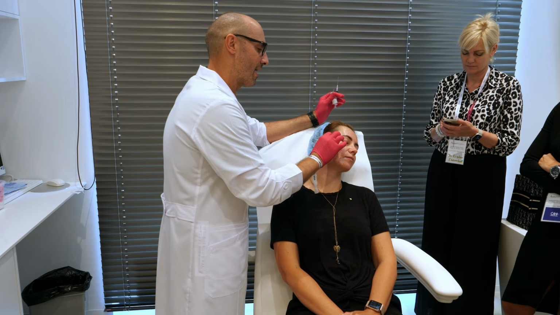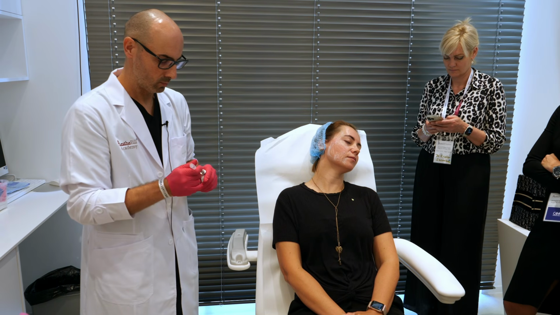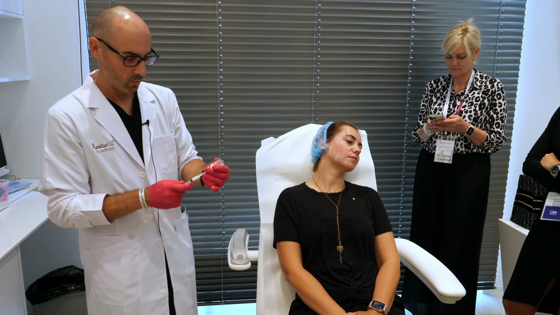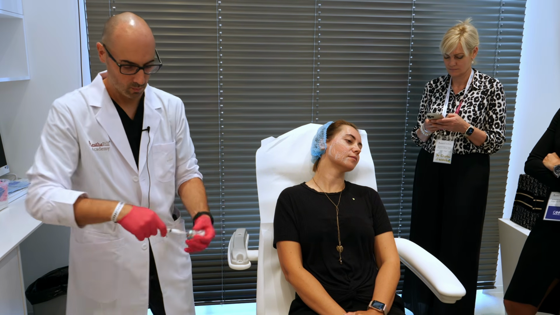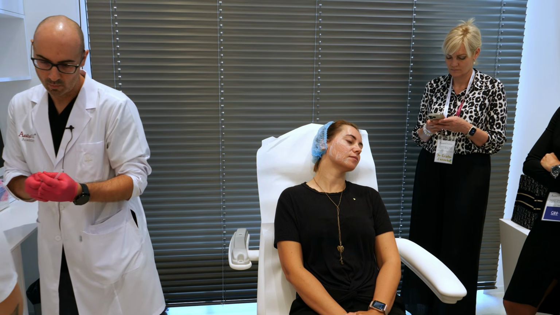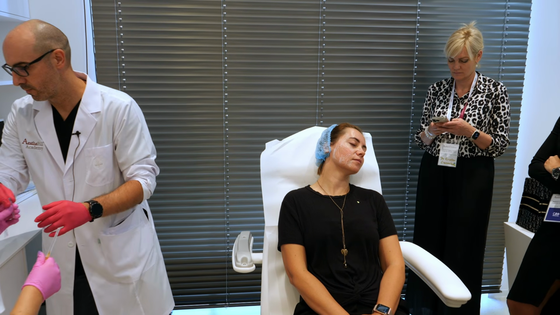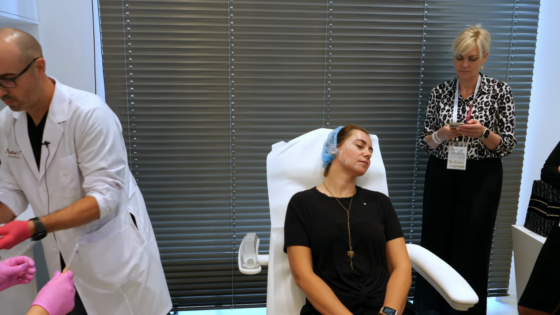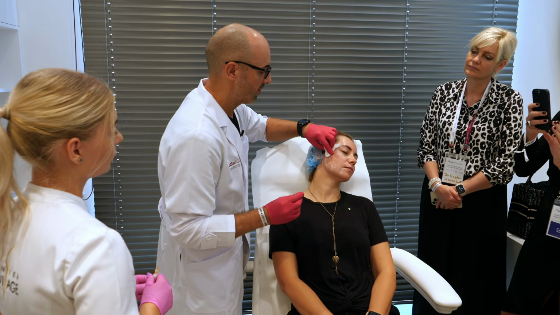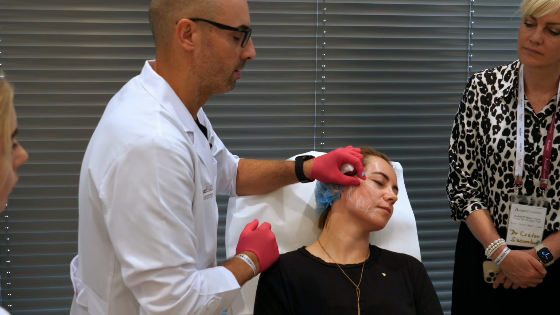To obtain the best lifting effect here. Okay, as I said, the first entry point, pinch, put only the vial on this point.